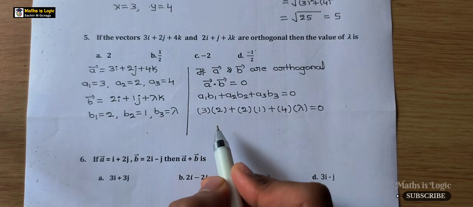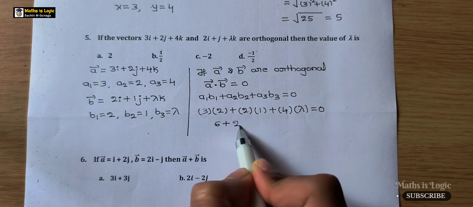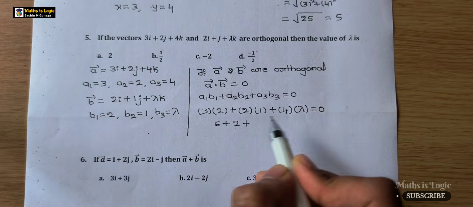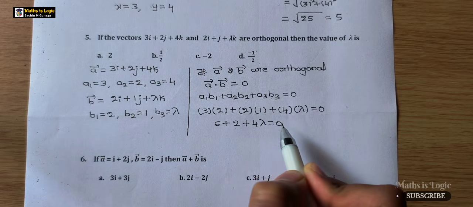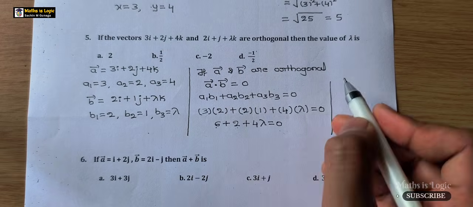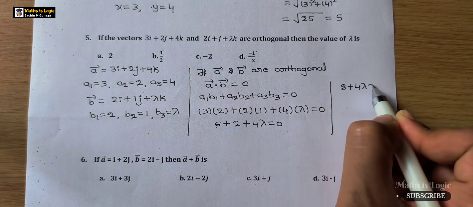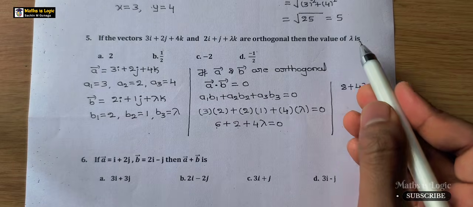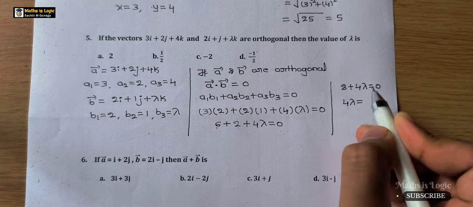Multiply 3 into 2, 6 plus 2 into 1, 2 plus 4 into lambda is 4 lambda is equal to 0. Now add 6 plus 2, 8 plus 4 lambda is equal to 0. We need lambda value, so 4 lambda I am going to keep it as it is.